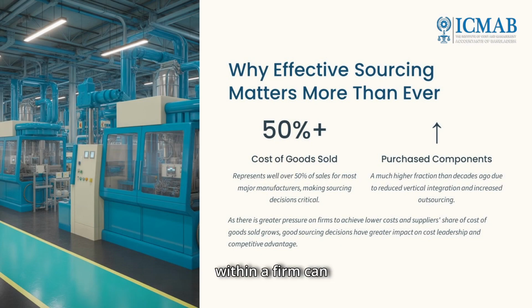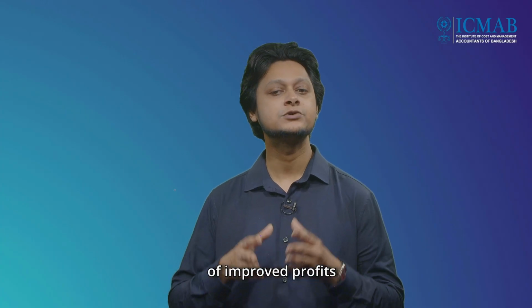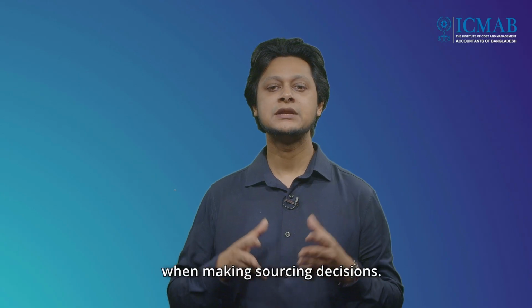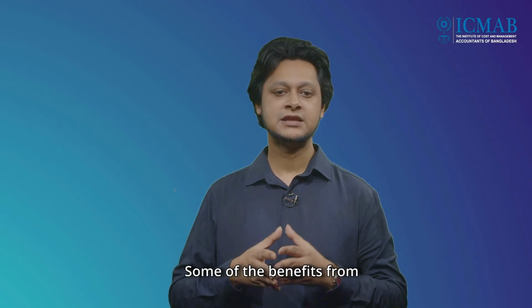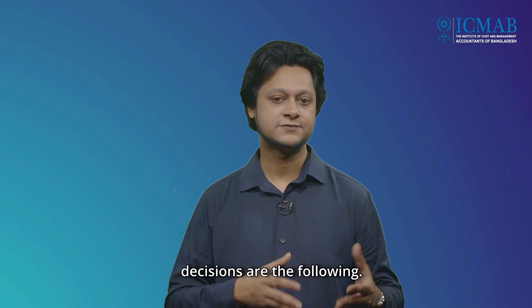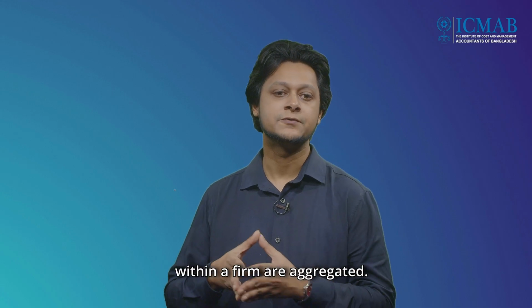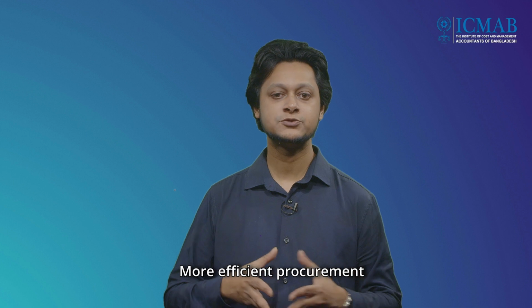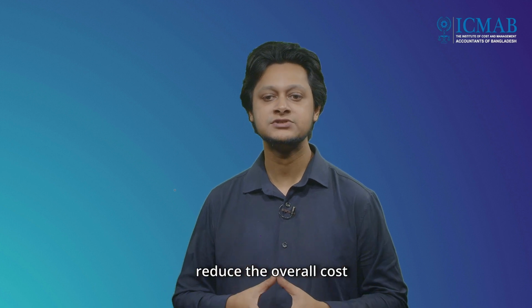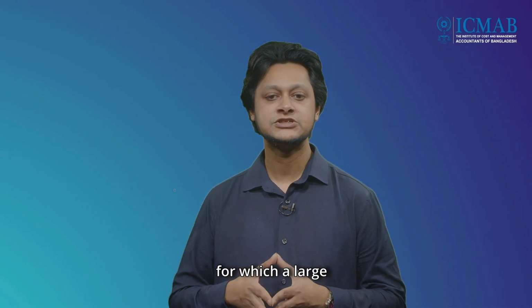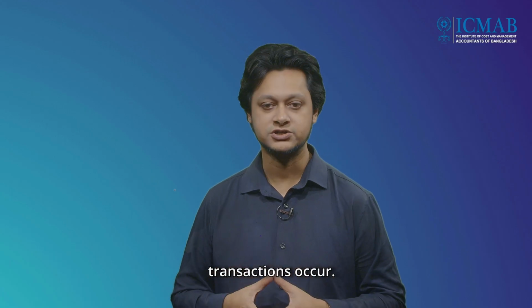Effective sourcing processes within a firm can improve profits for the firm and total supply chain surplus in a wide variety of ways. It is important that the drivers of improved profits be clearly identified when making sourcing decisions. Some of the benefits from effective sourcing decisions are the following. Better economies of scale can be achieved if orders within a firm are aggregated. More efficient procurement transactions can significantly reduce the overall cost of purchasing. This is most important for items for which a large number of low-value transactions occur.